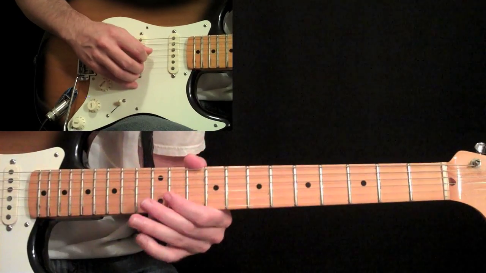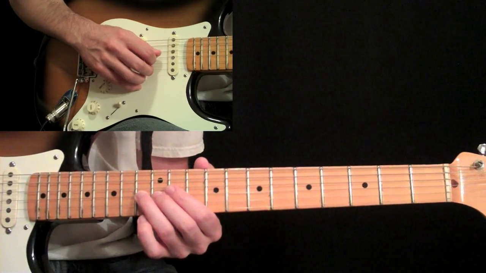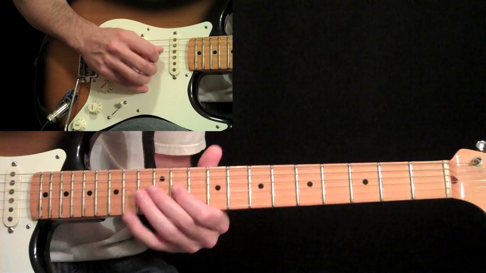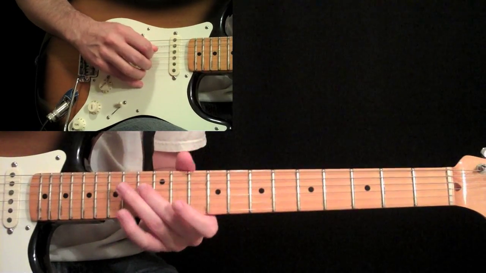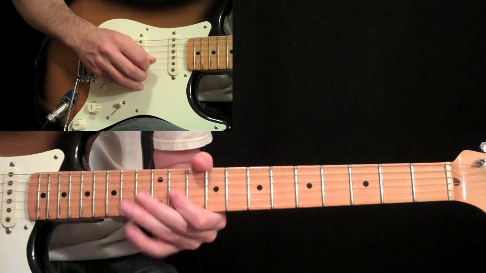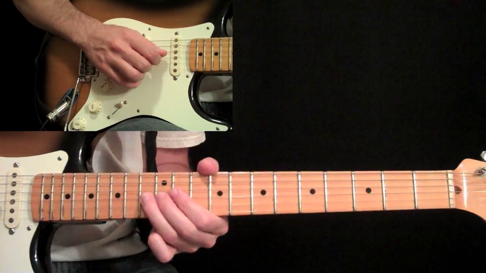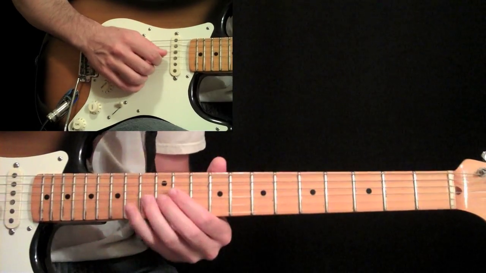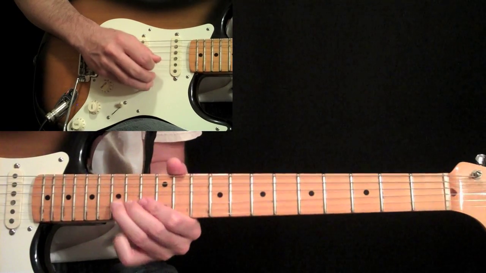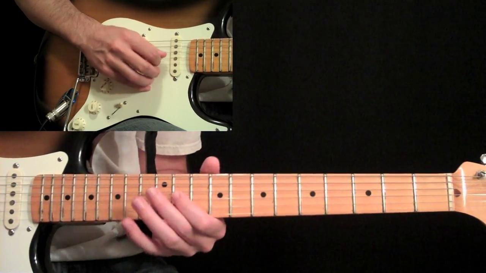Then come over to 11 on the 3rd. Then slide from 13 up to 15, back to 13. And then that's 13 on the 4th, and then back to 11 on the 3rd. And then when you do this, that's just sliding from 13 to 15, and then adding a little half step bend and bringing it back down, then 13.